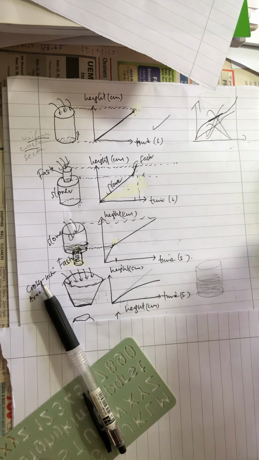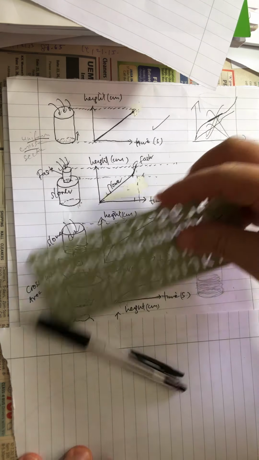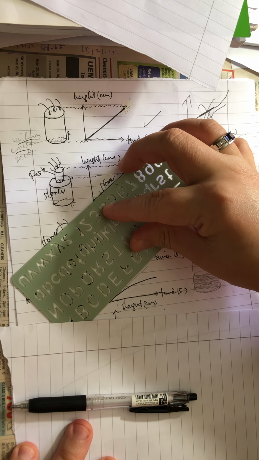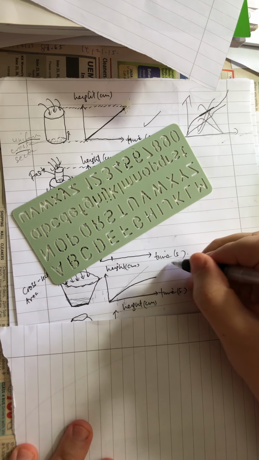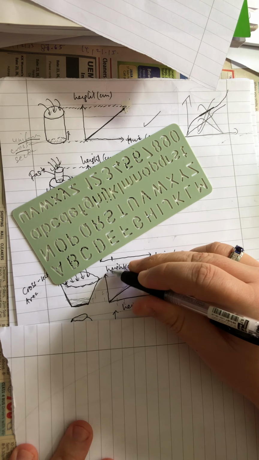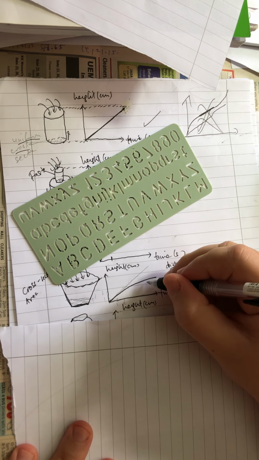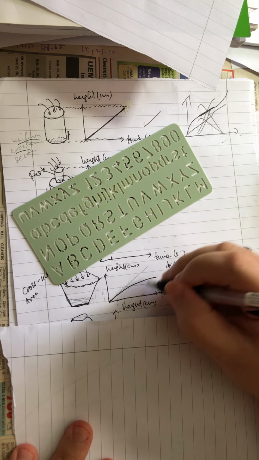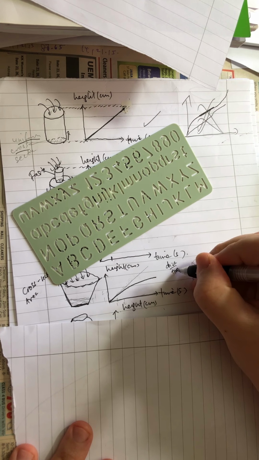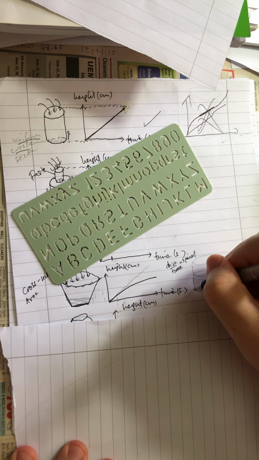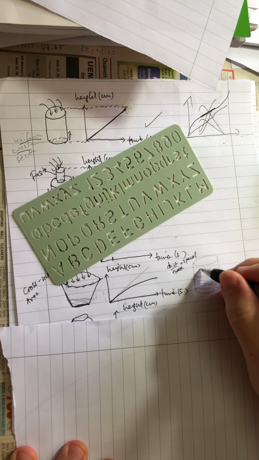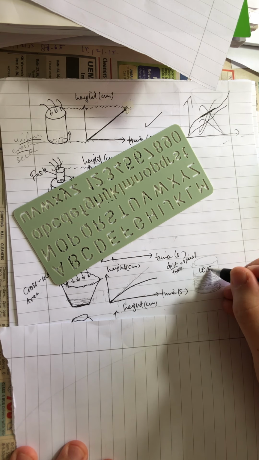I don't have a ruler. You see, this speed, height over time, is actually distance over time, right? If I find the gradient of this, it is rise over run, isn't it distance over time? So actually it's the speed. If the cross section is uniform, then it will be constant speed, something you learn in physics.